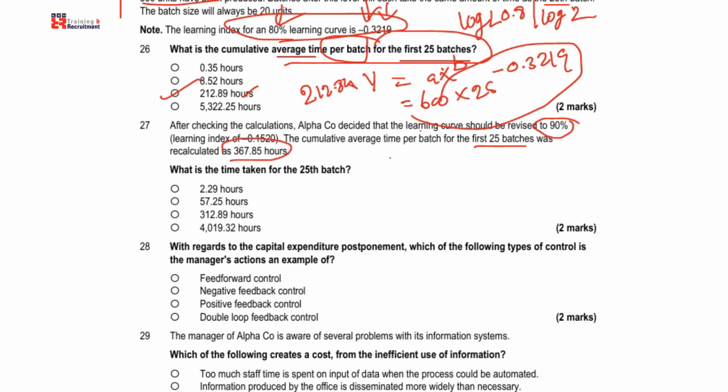What is the time taken for the 25th batch? So you need to compare between the 24th and 25th, and you're going to get the value for the 25th batch. Right, there is a tricky way of doing it, but we'll go through the longer way.